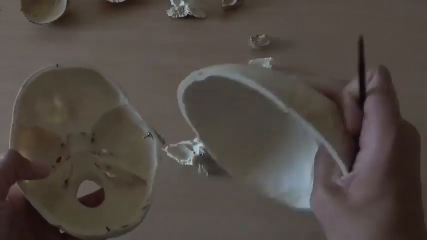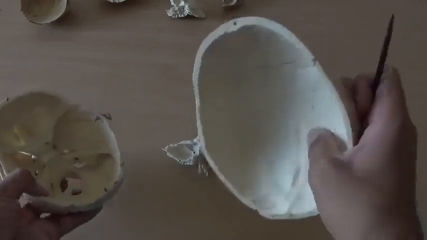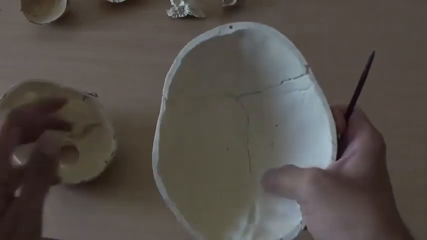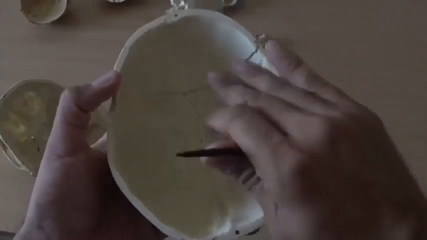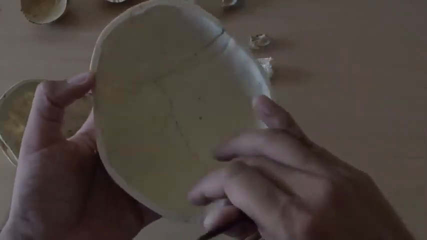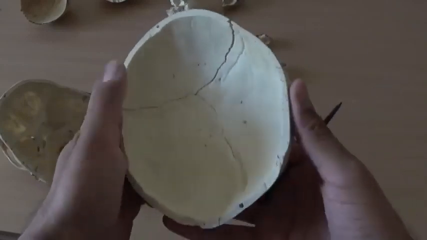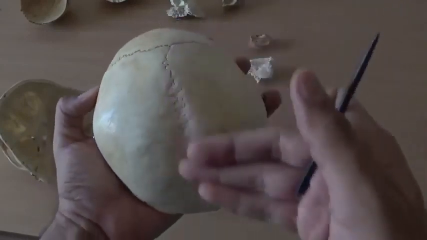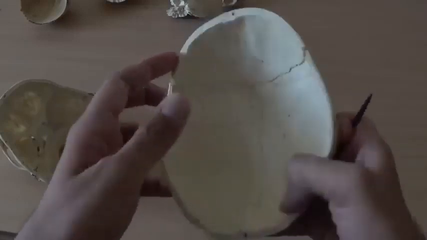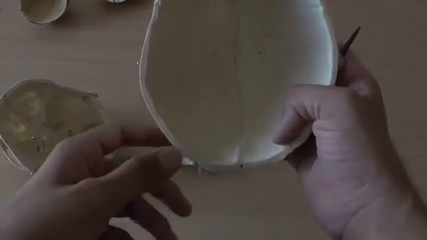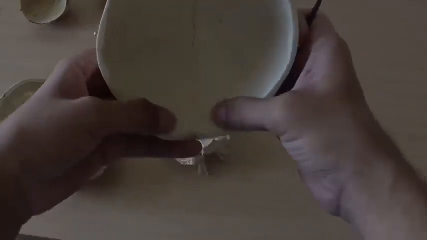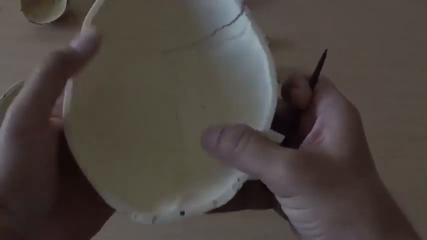So now we know this is a cut vault, and you can see the cut margin and interior. It is irregular, it has got vascular markings and it has got some sutures, and the sutures are similar to the sutures we have discussed in the norma verticalis. So this is the interior of the coronal suture and this is the interior of the sagittal suture. Part of the lambdoid suture is also visible.